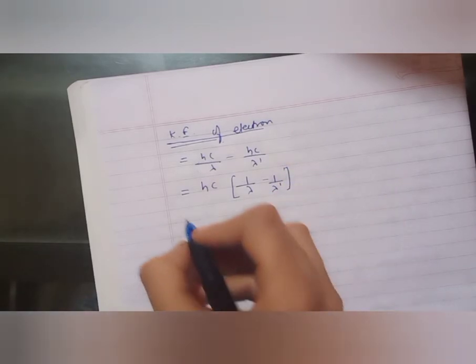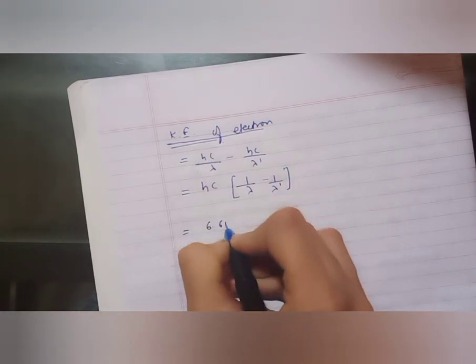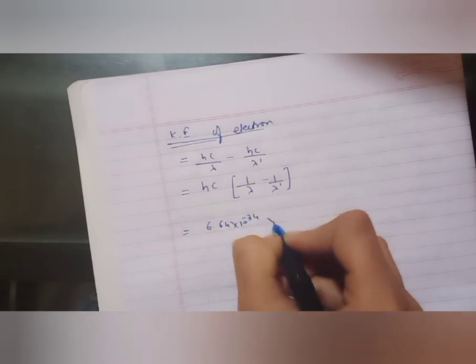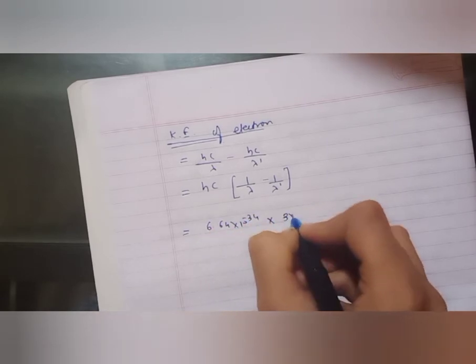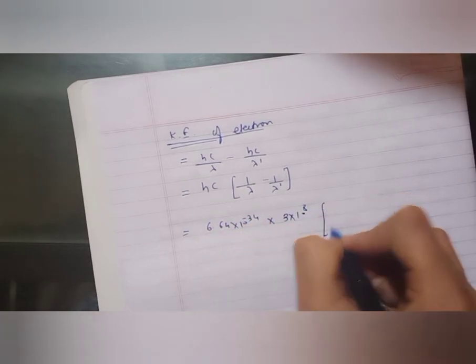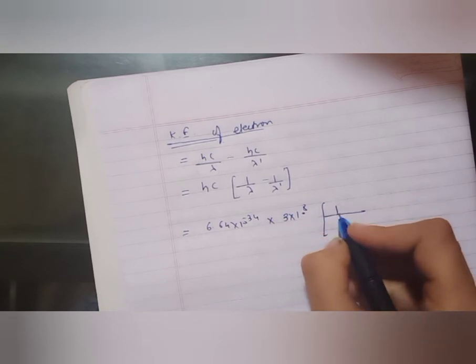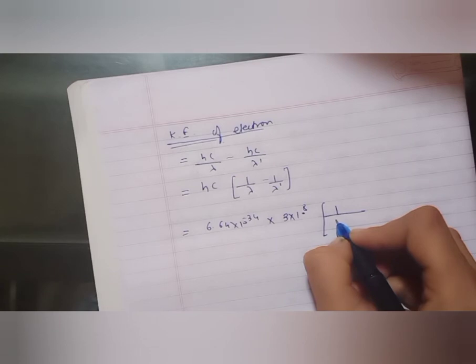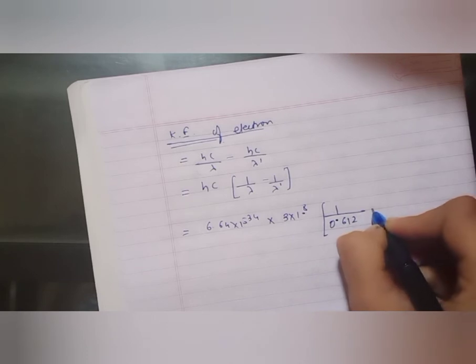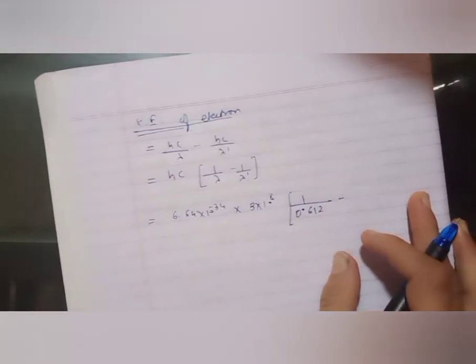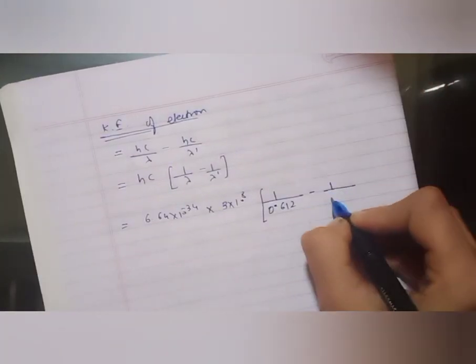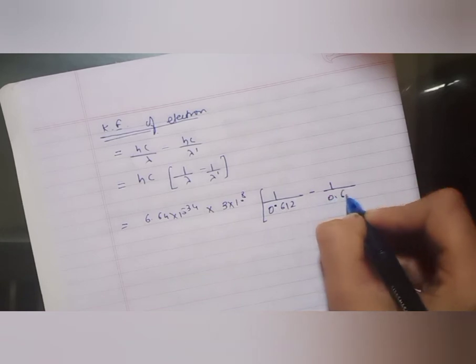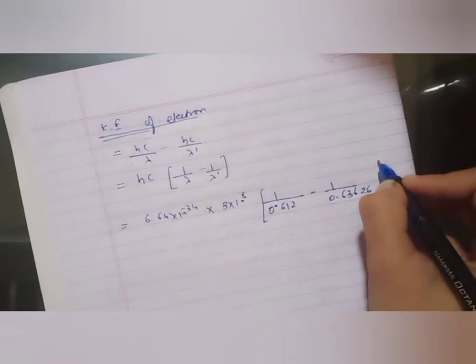Now substitute these values. h is 6.64 into 10 raised to minus 34, c is 3 into 10 raised to 8, 1 by lambda, where lambda is 0.612, minus 1 by lambda dash, where lambda dash is 0.63626.